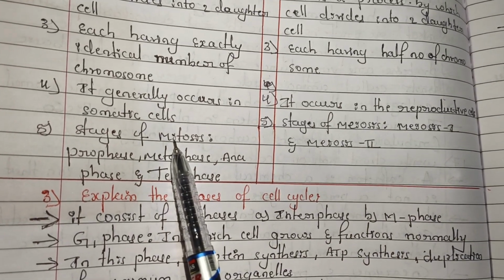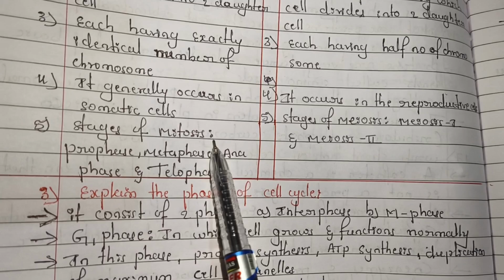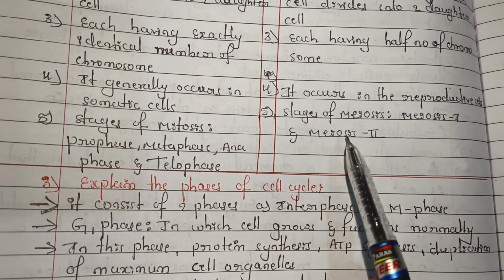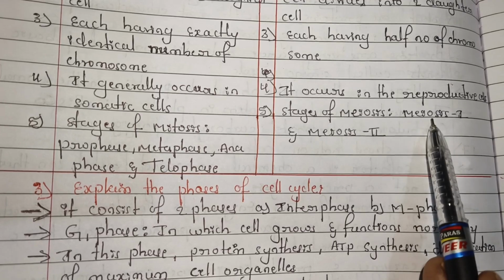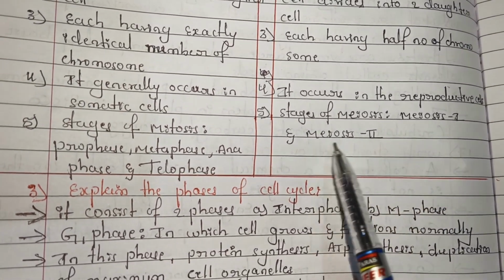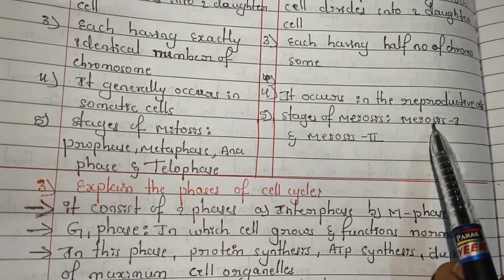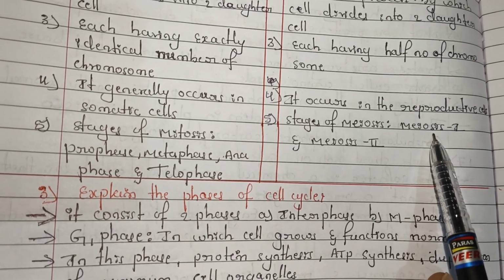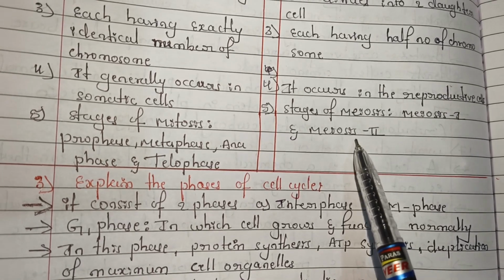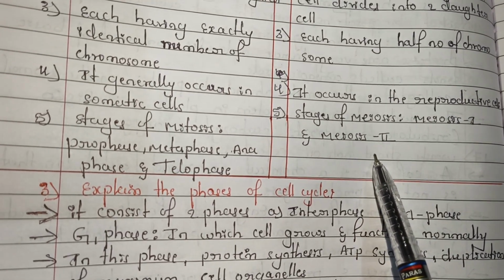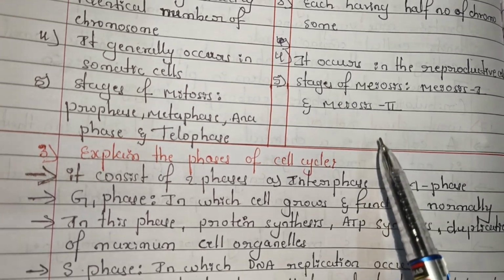And the fifth one is the stages. The stages of mitosis are prophase, metaphase, anaphase, telophase. The stages of meiosis are of two types: meiosis 1 and meiosis 2. Meiosis 1 has prophase 1, metaphase 1, anaphase 1 and telophase 1. Meiosis 2 has prophase 2, metaphase 2, anaphase 2 and telophase 2.